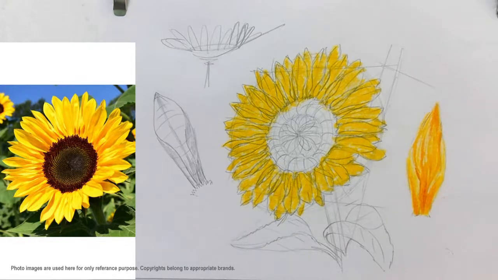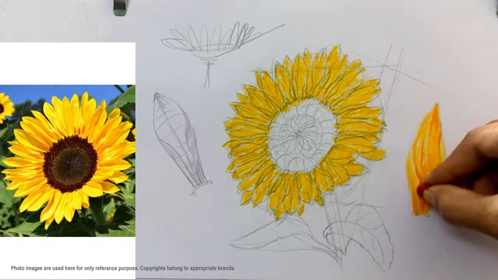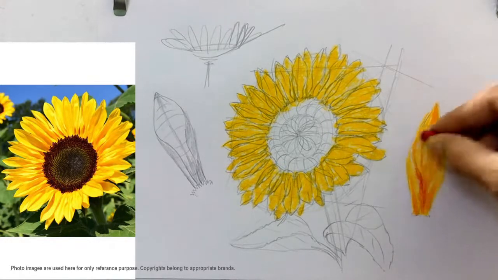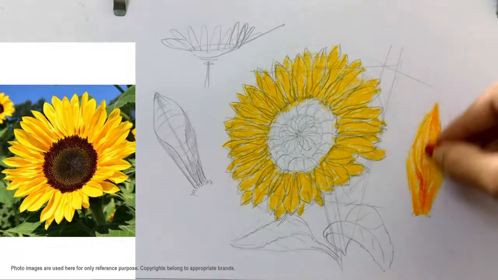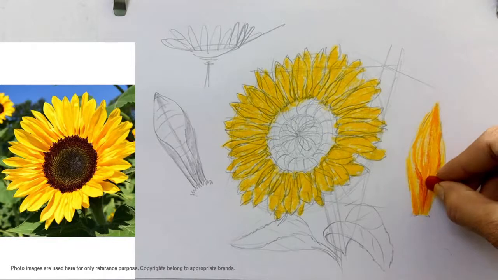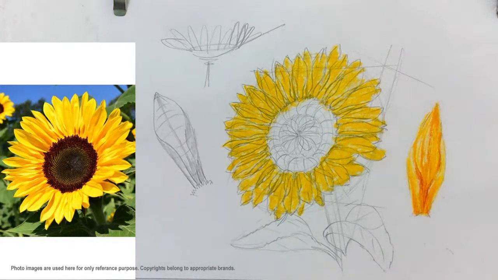Sometimes if there is a lot of shadow, then you can definitely add more darker tones. So I hope that is clear for how we can do the shading for the individual petal.